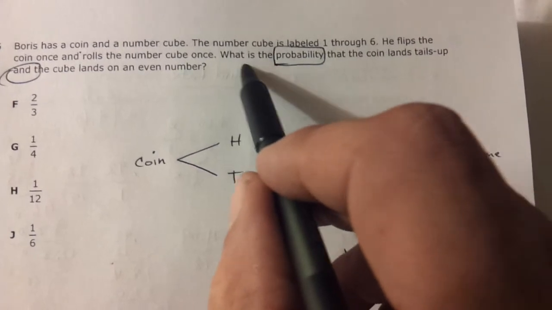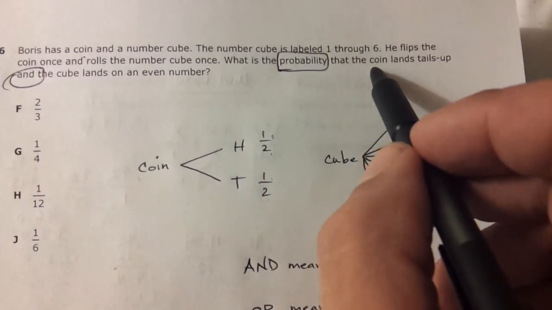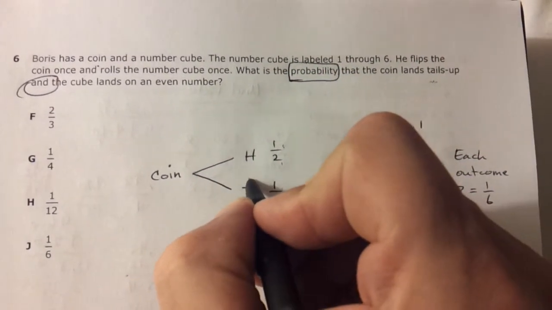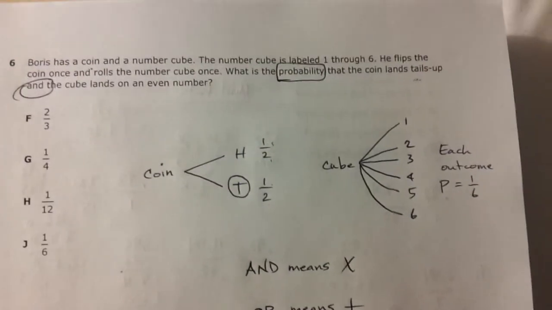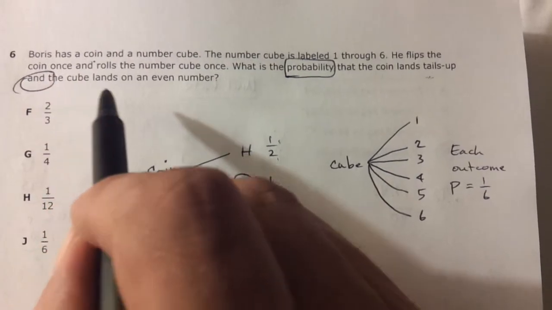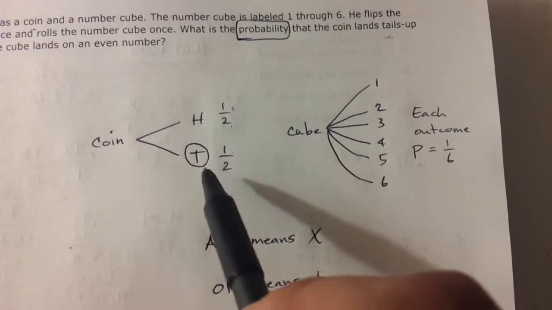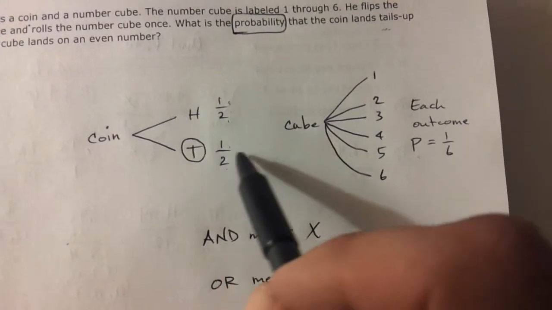Okay, so we need to find what's the probability that when he does this, the coin is going to land tails up. So we're just interested in the tails right here. And the die lands on an even number. So let's take a look at the die. We talked about the coin. Each one of those 2 outcomes has a 1 out of 2 chance of happening.